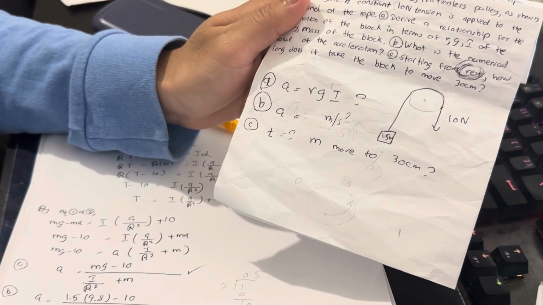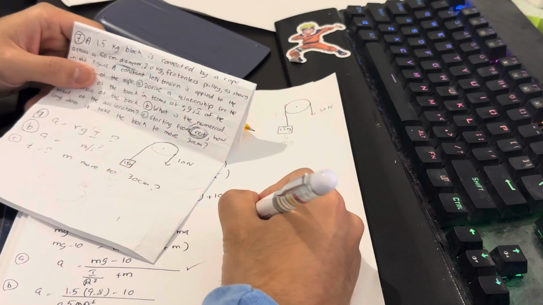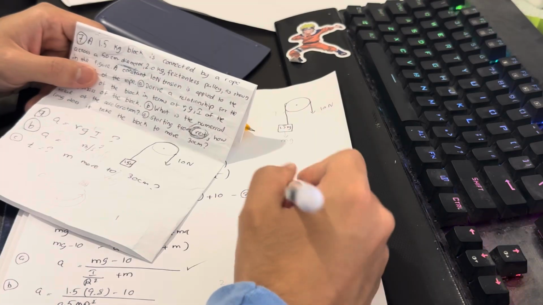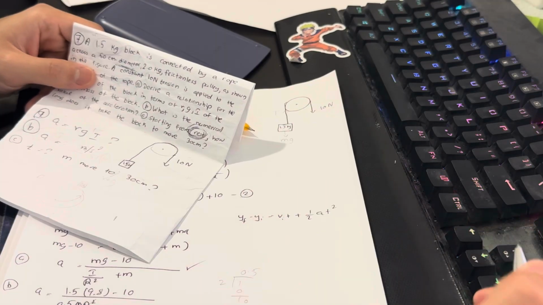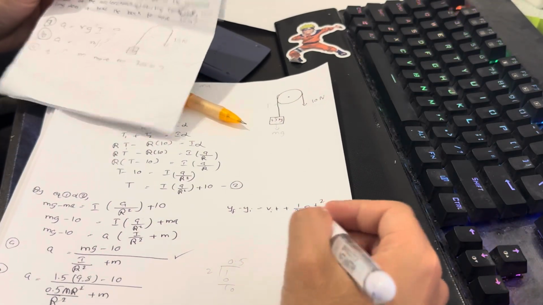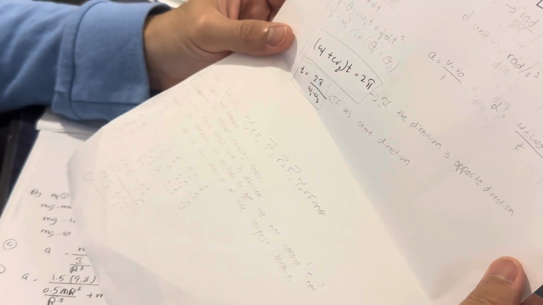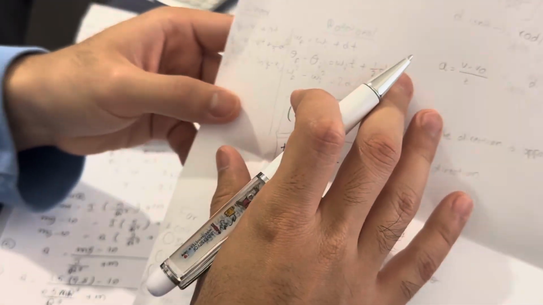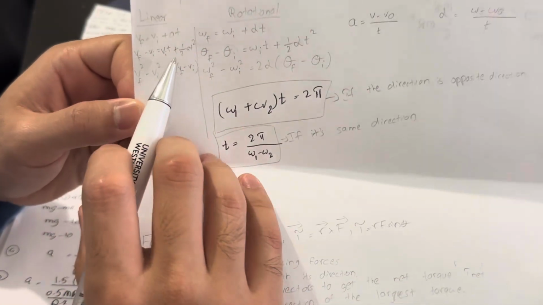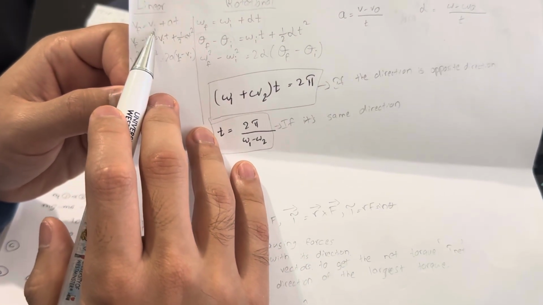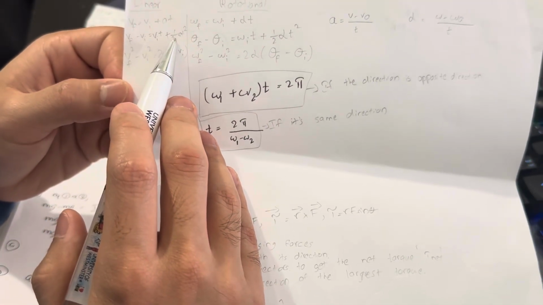How are we gonna find time? It's very easy. We use the kinematic equation: Y final minus Y initial is equal to V initial T plus half A T squared. We have to remember. I think I already wrote it down here. That's not the linear kinematic equation, it's here.